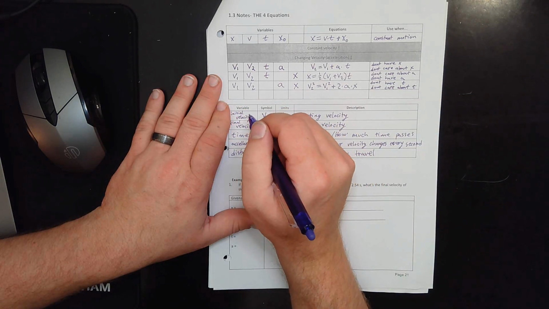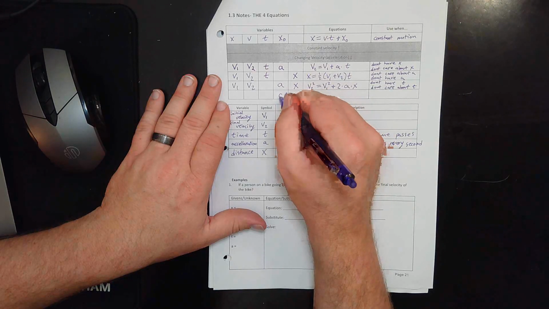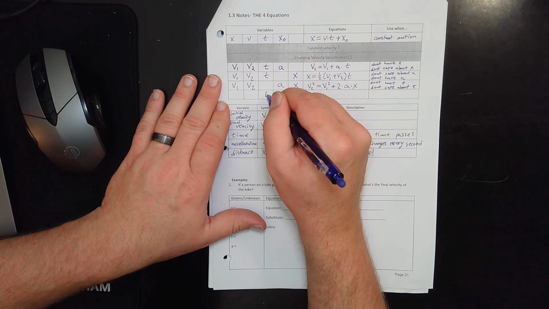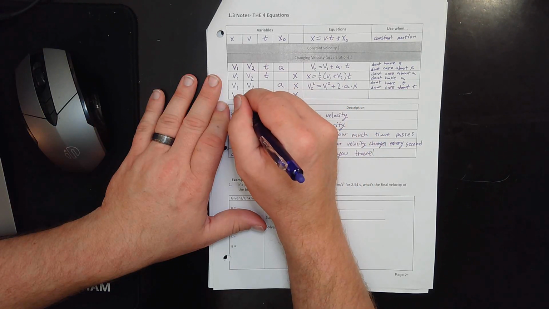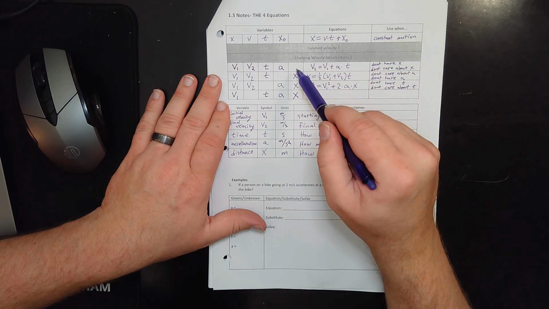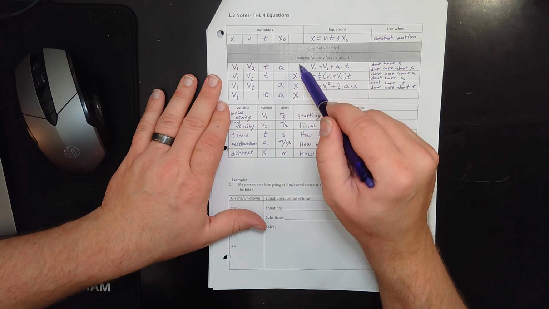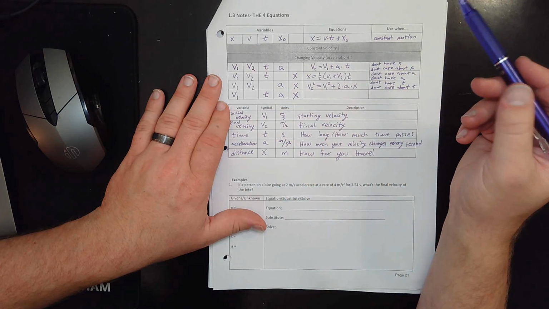All right, our last equation. You'll see a pattern here. This one has x, this one has a, this one has t, and it has v1. You'll notice we have an equation that is missing one of each variable except for v1. And that's okay.